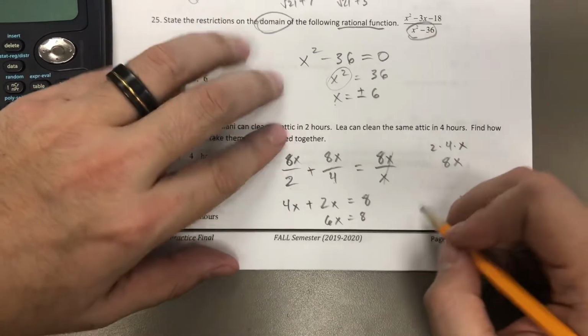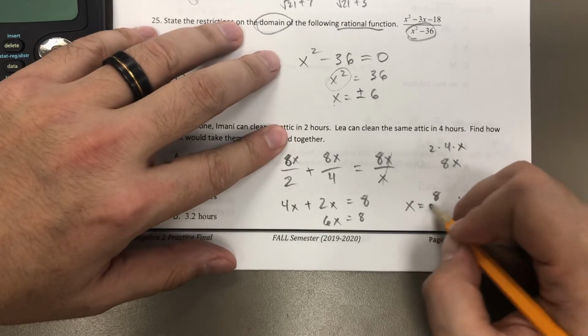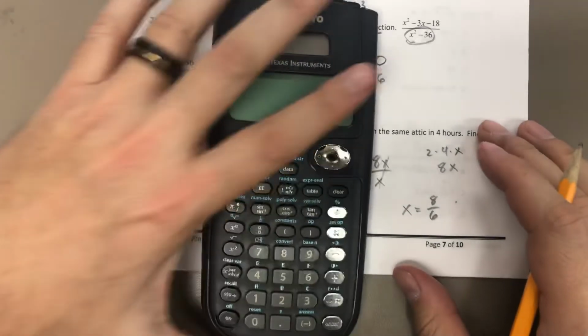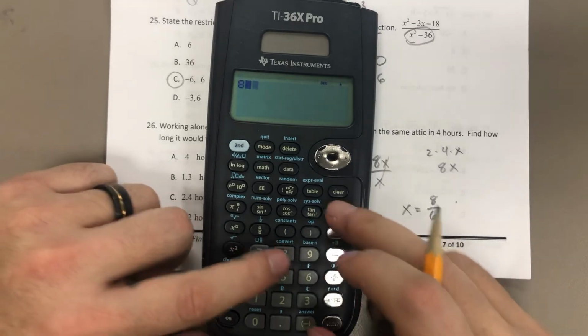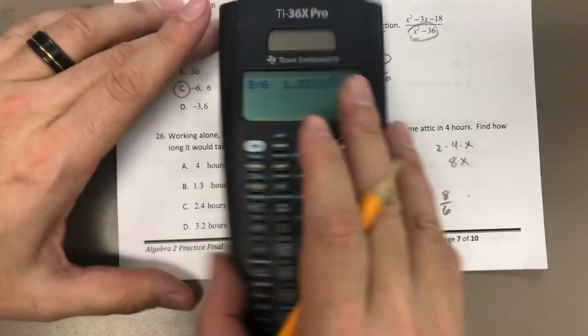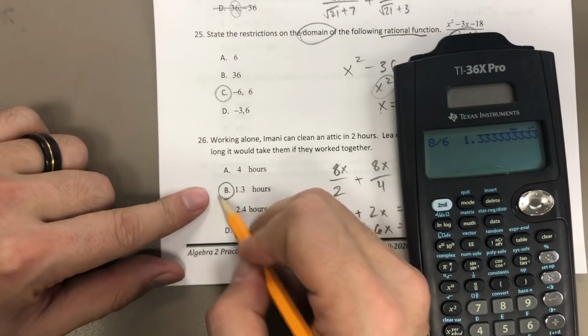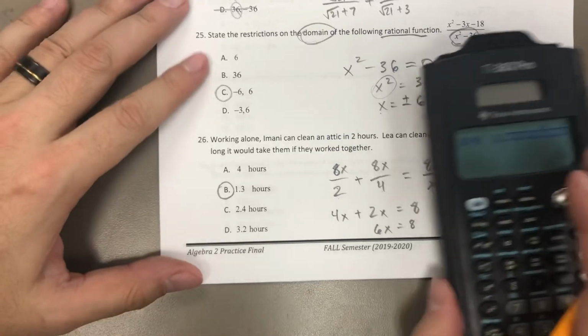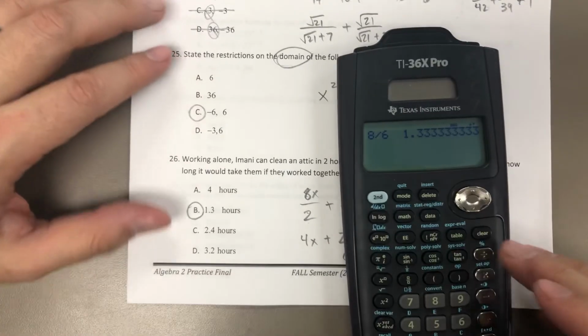If I divide both sides by 6, I get x equals 8/6. And let's see what that is as a decimal. 8/6 is 1.3 repeating, so 1.3 hours. That's my answer. So number 26 is B.